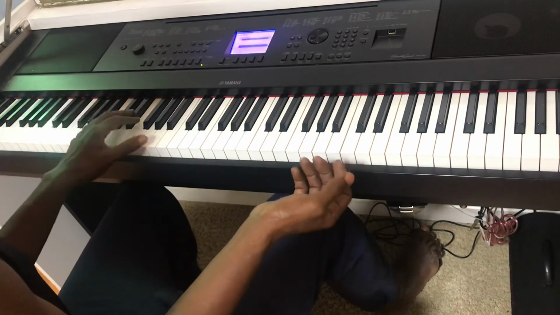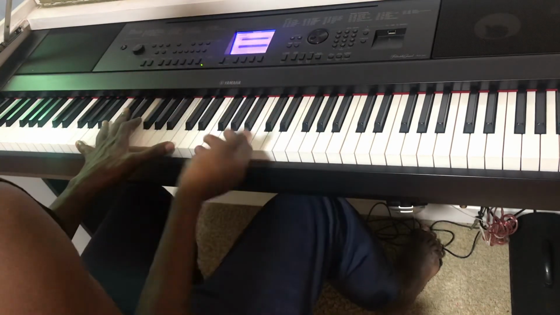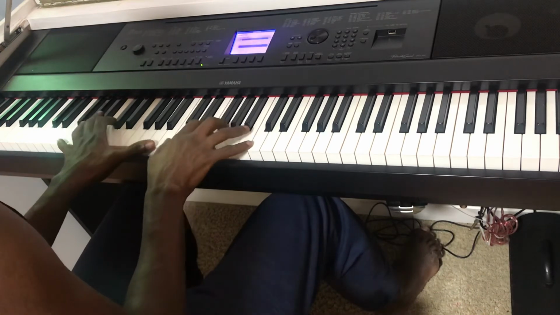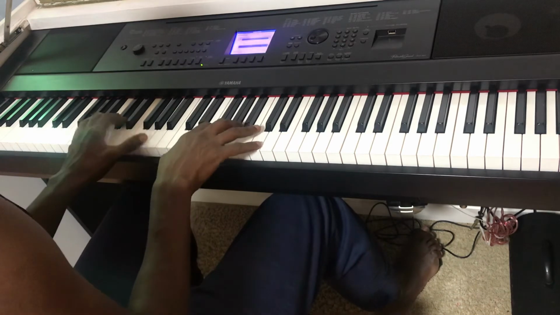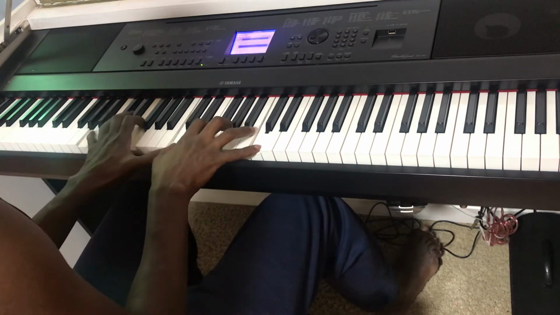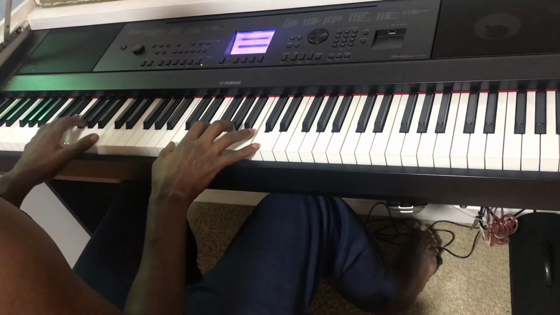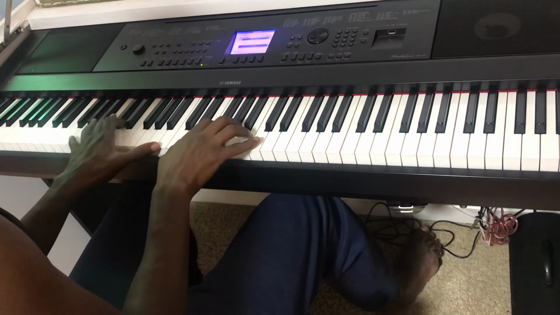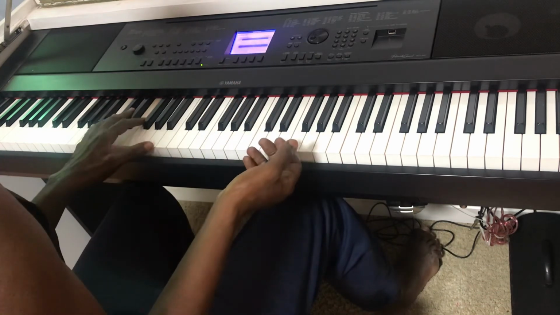So, but if you have long fingers, you can actually practice, and I never used to play like that, so you can just practice. So we can do something like this. So you can do that.